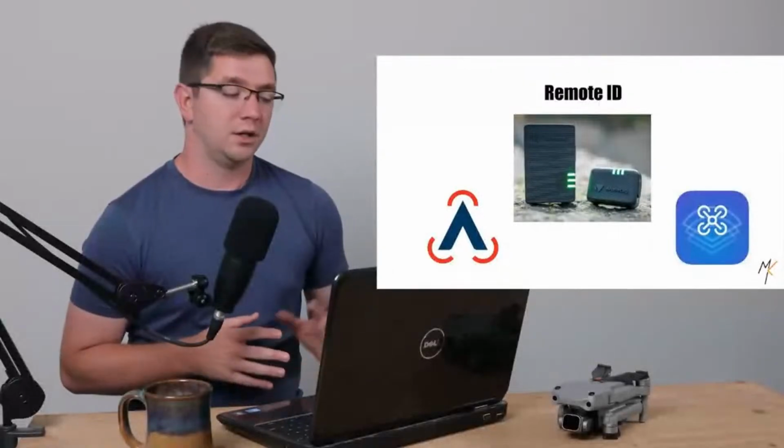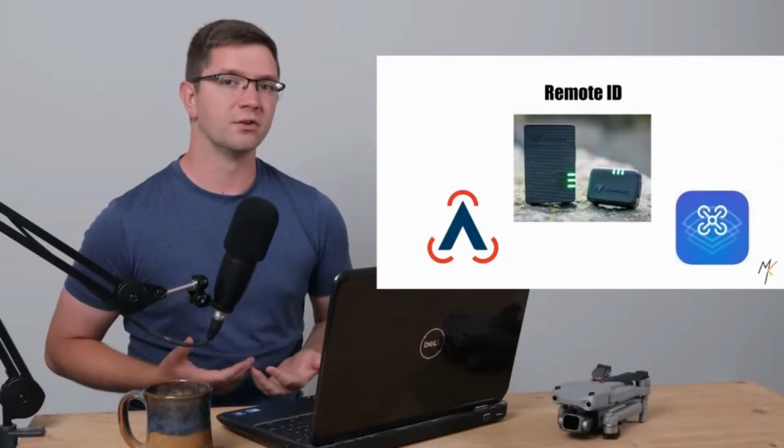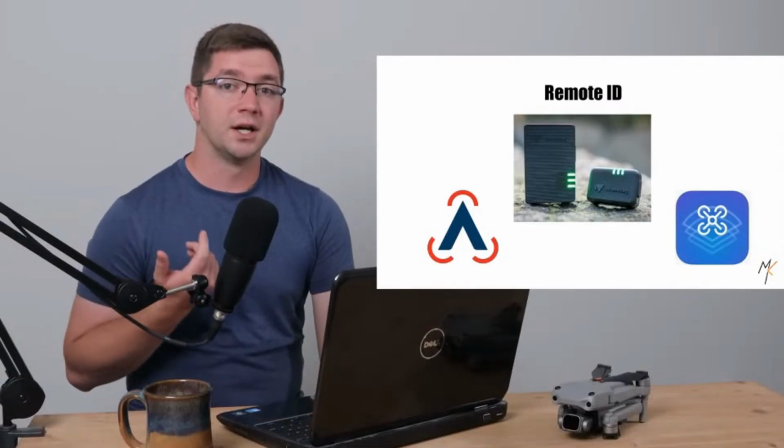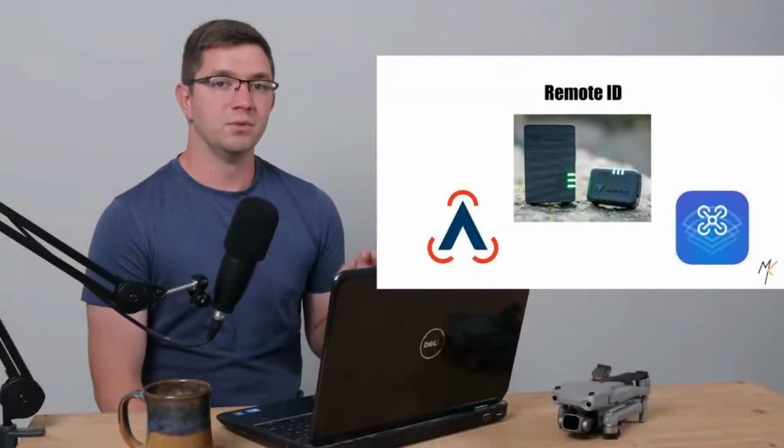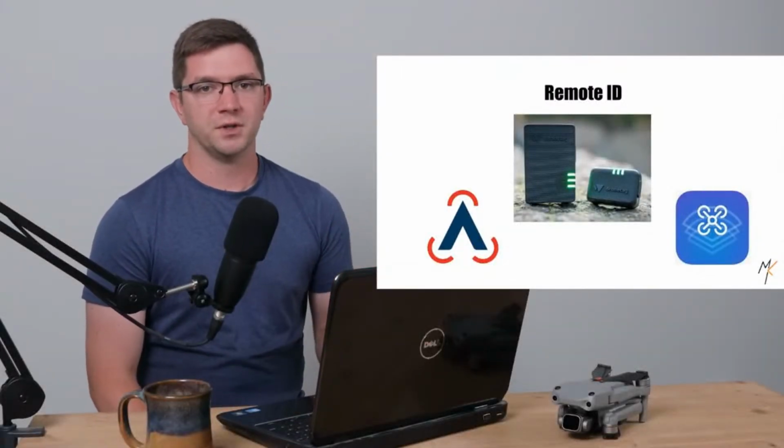If you have one of the latest drones on the market, then there's a good chance your drone's already got remote ID built into it and is already deemed compliant by the FAA. Older drones, however, they're not going to have remote ID. You're going to need to purchase a separate module that you'll then attach to the drone and just register that with the FAA.